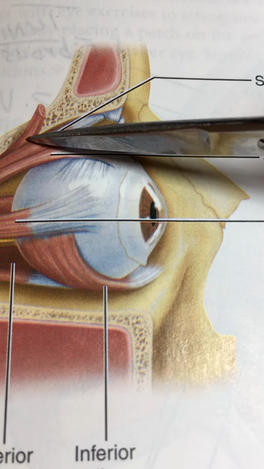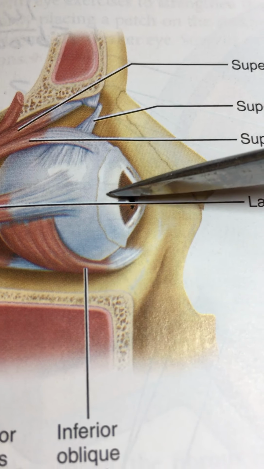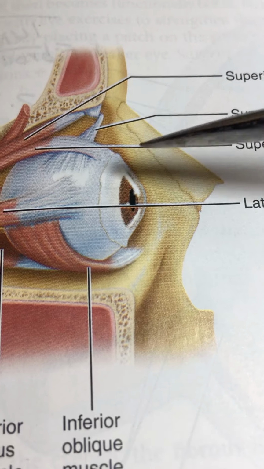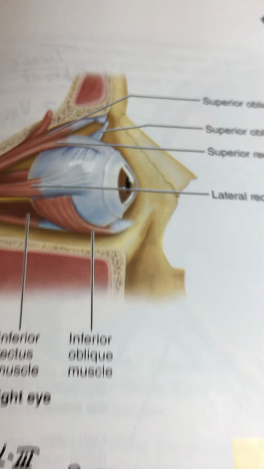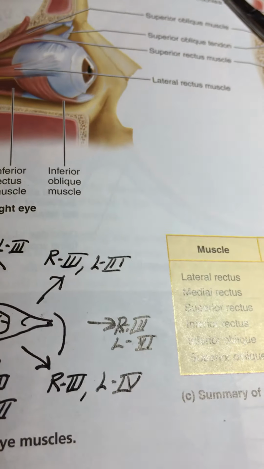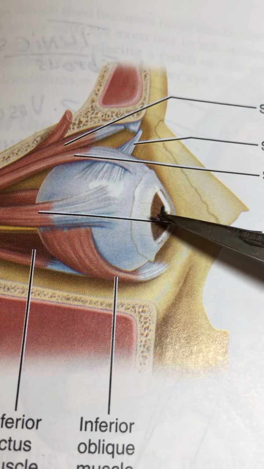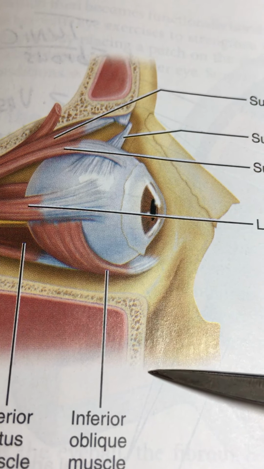You would imagine if this muscle was contracted and shortened that it would pull the eye this way. And it does to some extent, but oddly, it actually spins the eye, and it makes the eye look down and out. Right, so the eye is actually going to spin slightly and then look down and out this way.